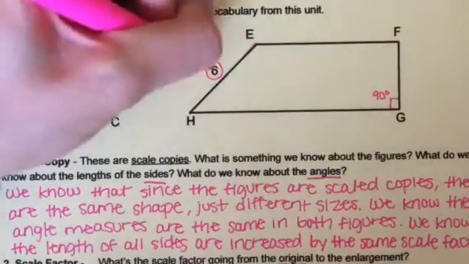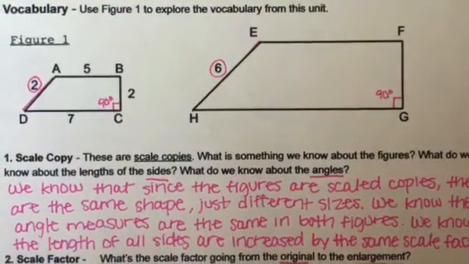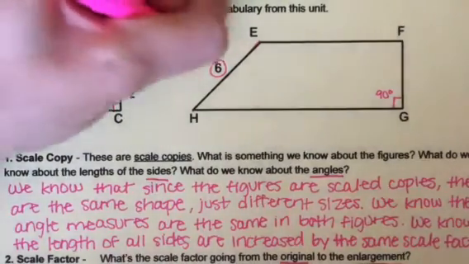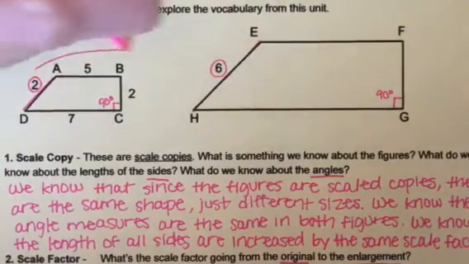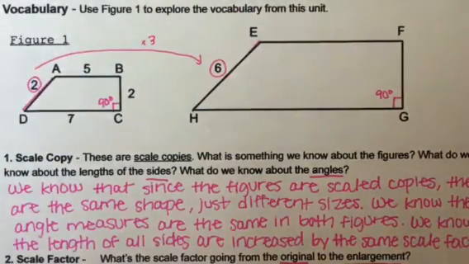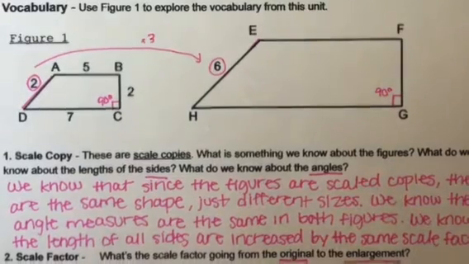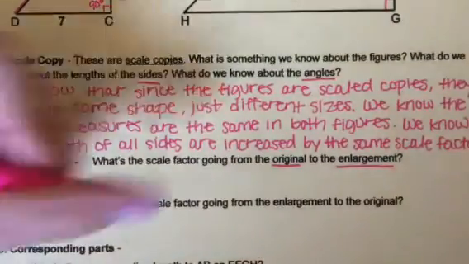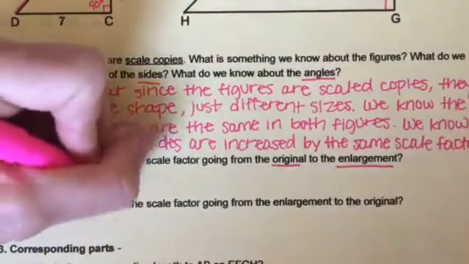So we have to figure out how we can get from 2 to 6 multiplicatively. Well, I know that 2 times 3 gives me 6. So that means that my scale factor is 3. It's getting larger by 3. So what's the scale factor? The scale factor is 3.